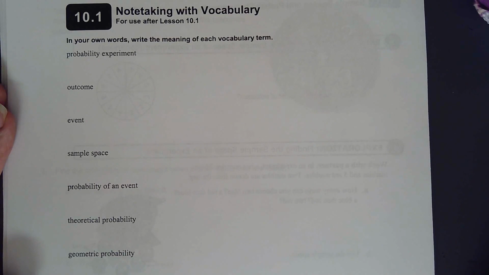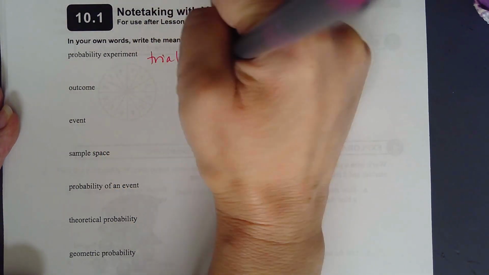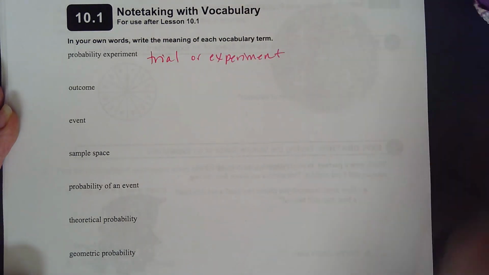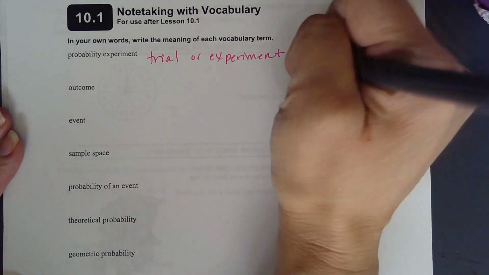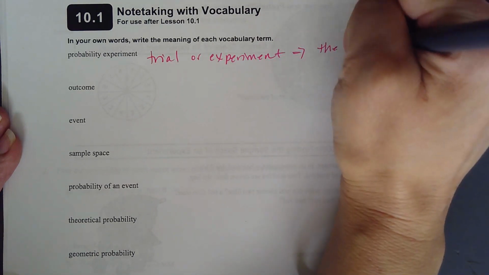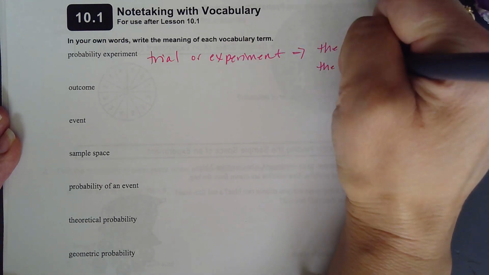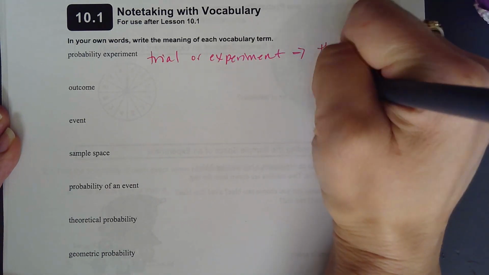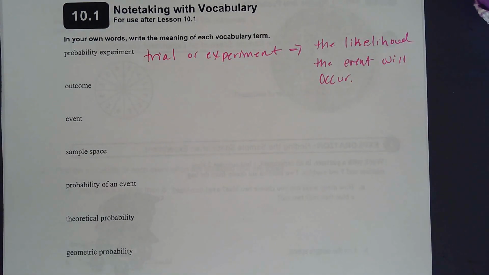All right, so probability experiment. Basically this is the likelihood that an event will occur. This is like a trial or an experiment. Imagine that you're doing a trial. You're spinning a spinner, you're conducting a survey, something like that. It's the likelihood that the event will occur. We're going to see this a lot. Basically, what we're going to talk about is the probability of something happening.